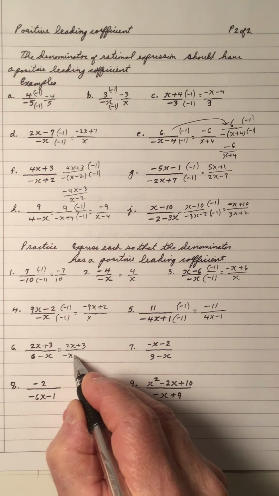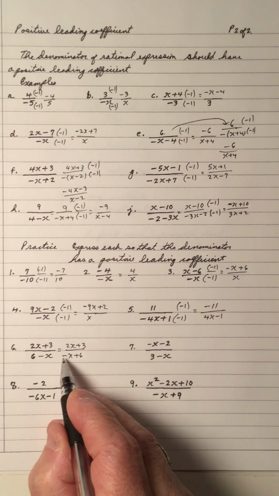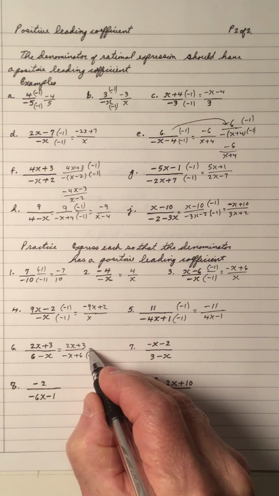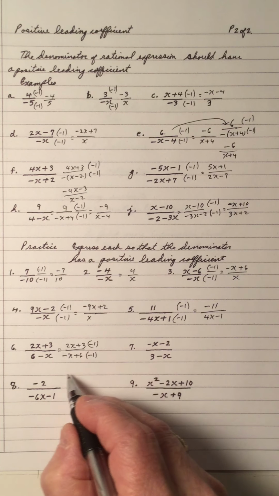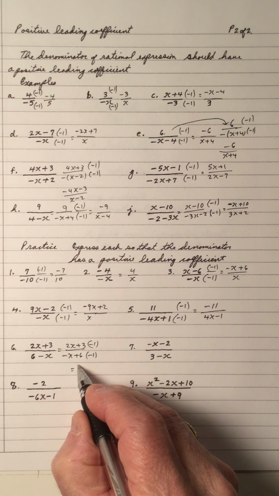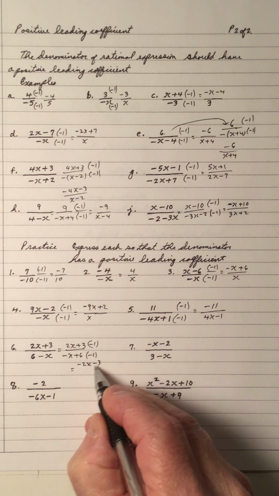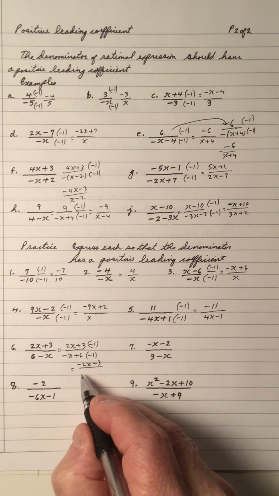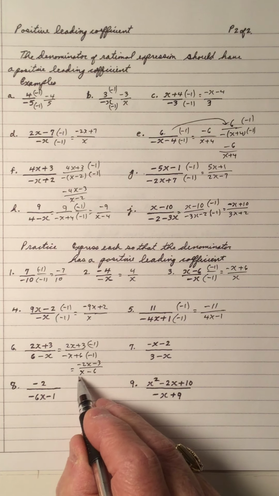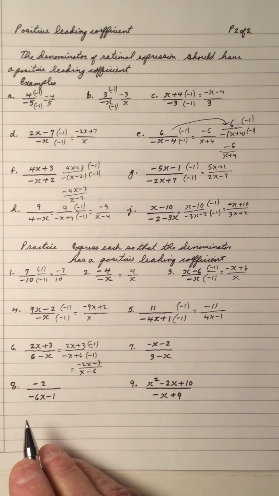So that's a -x plus 6. The x goes first, but notice this is -x plus 6. And we multiply the bottom by -1. We multiply the top by -1. And that gives us -1 times 2x is -2x. -1 times 3 is -3. -1 times -x is x. -1 times 6 is -6. So your denominator has a positive leading coefficient when it's in descending order.